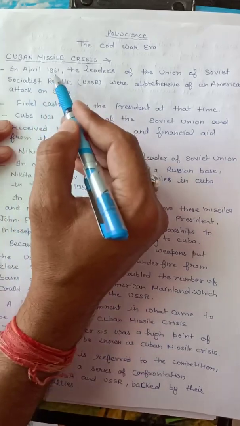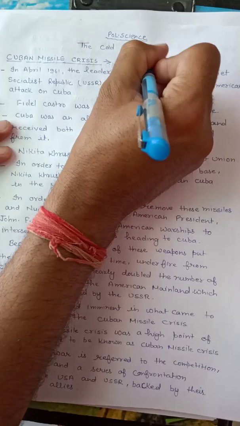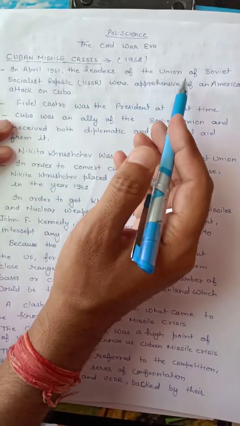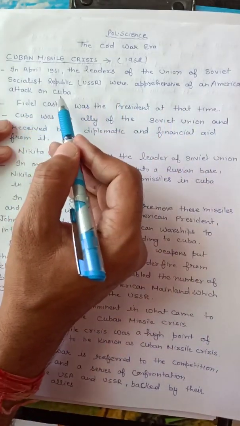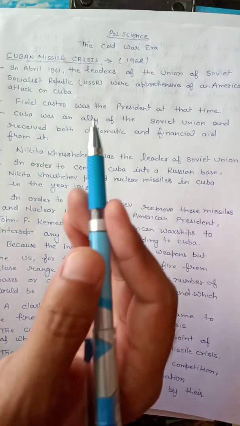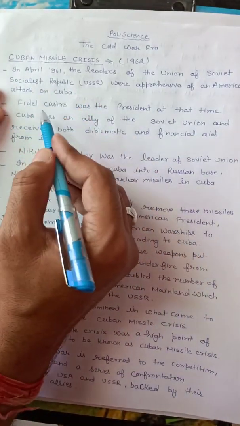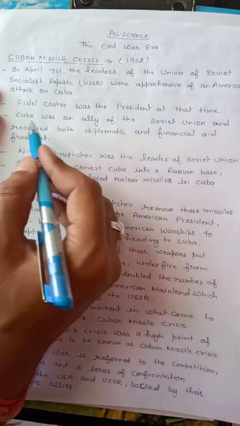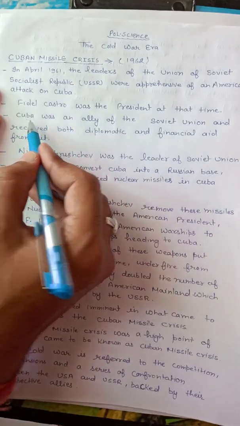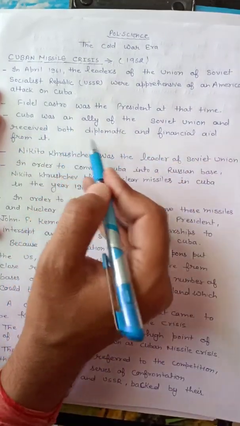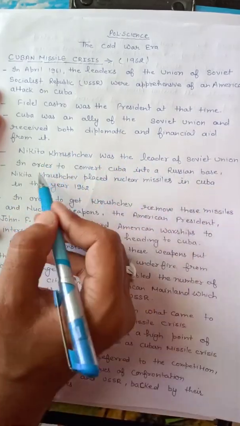This Cuban Missile Crisis took place in the year 1962. The leaders of the Union of Soviet Socialist Republics were apprehensive of an American attack on Cuba. There was a tension in the mind of Nikita Khrushchev that someday the USA would invade Cuba. Who was the president of Cuba? Fidel Castro. Cuba was an ally of the Soviet Union and received both diplomatic and financial aid from it. Nikita Khrushchev was the leader of the Soviet Union.